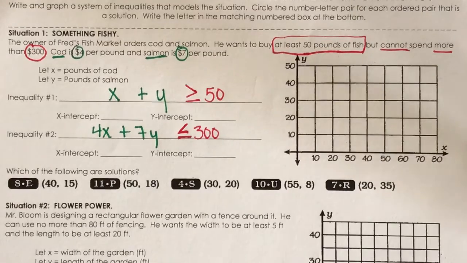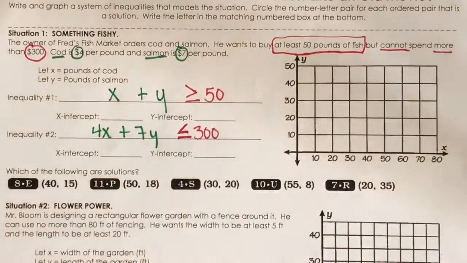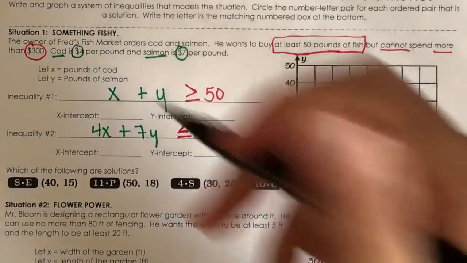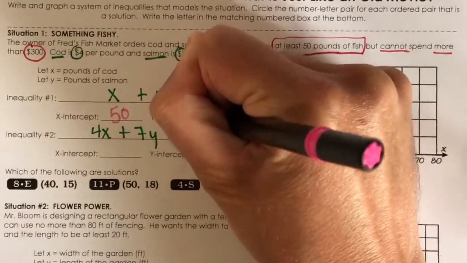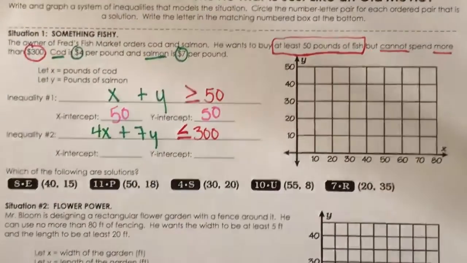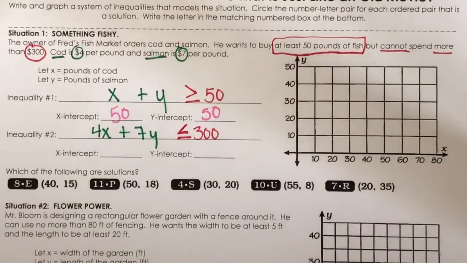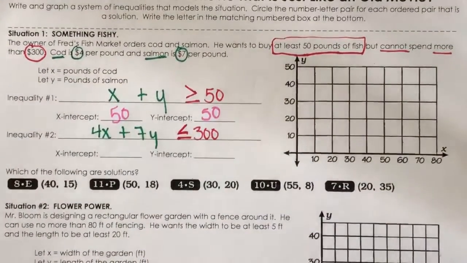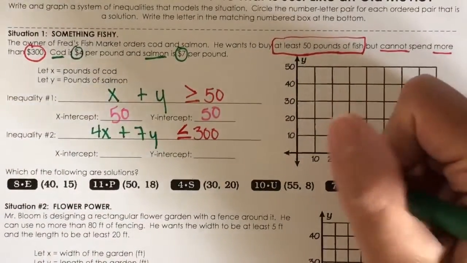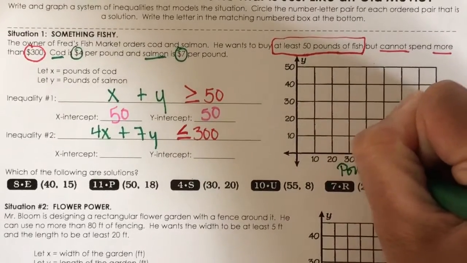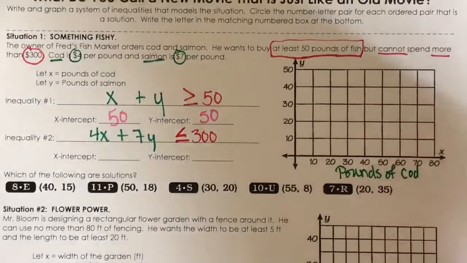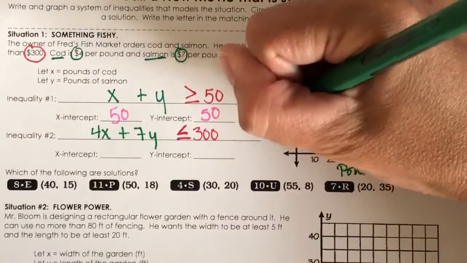Now that we've got them set up, we can find our X and Y intercepts. So I'm going to start with the first one. For the first one, I have an X intercept of 50 and I have a Y intercept of 50. So I'm going to graph that, and I want to make sure too that I've got everything labeled. So my x-axis is pounds of cod. My y-axis is pounds of salmon.